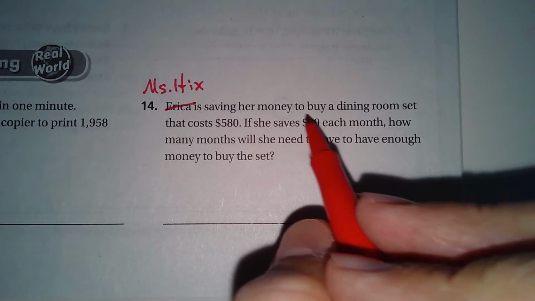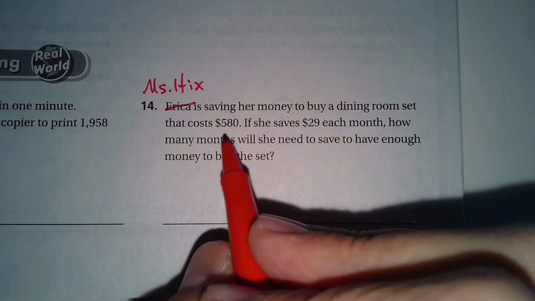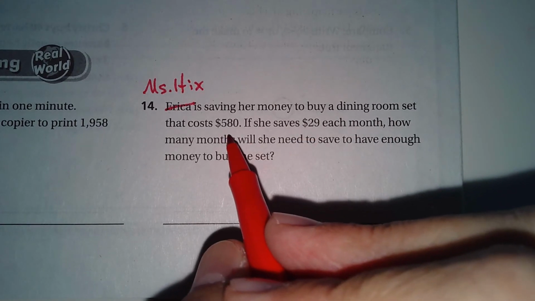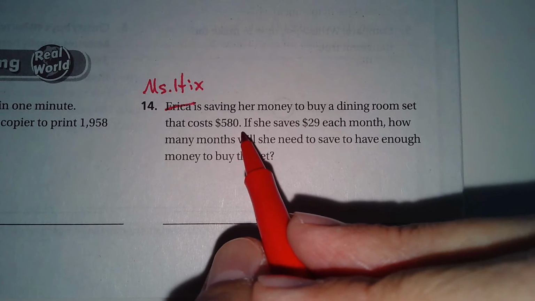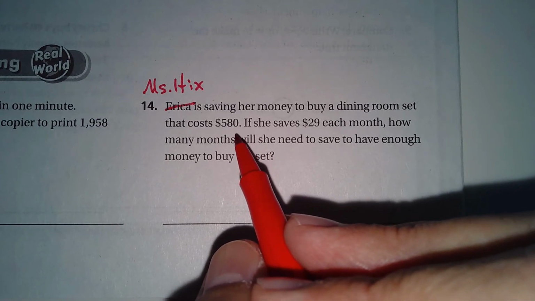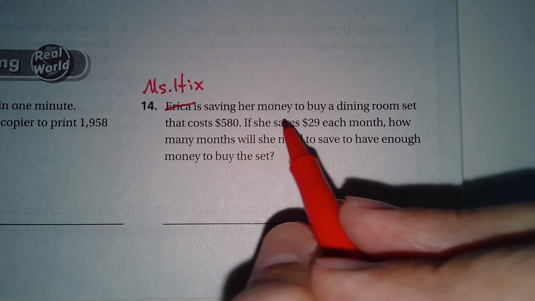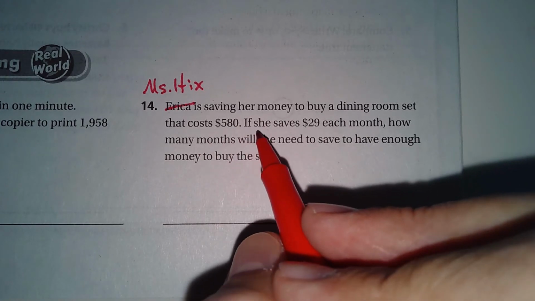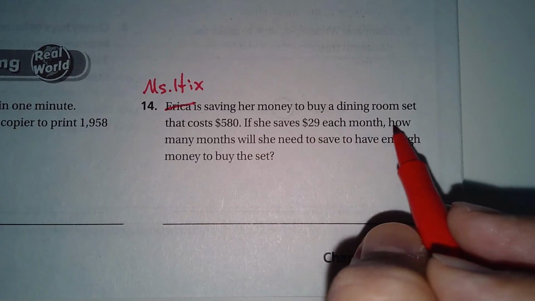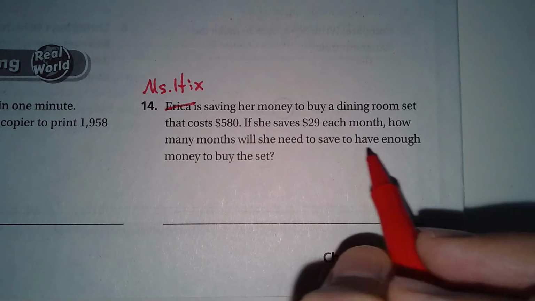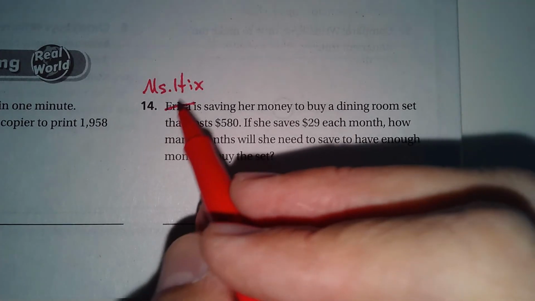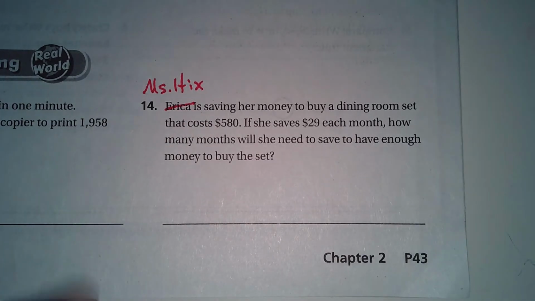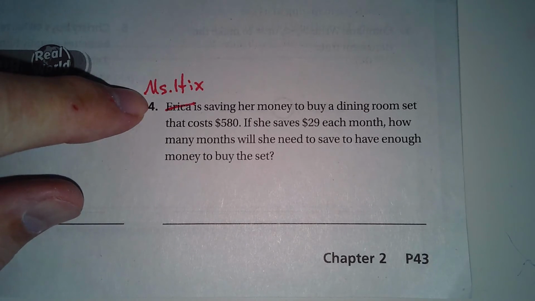She's saving her money to buy a dining room set that costs, wow, $580. Actually, as far as dining room sets nowadays, that's pretty dirt cheap. So anyways, maybe she lived back in the early 1900s. If she saves $29 each month, how many months will she need to save to have enough money to buy the set? Now, Miss Hicks is being really smart here. What she is not doing, Mr. Storm, is putting it on a credit card. She's saving her money and then buying it outright.